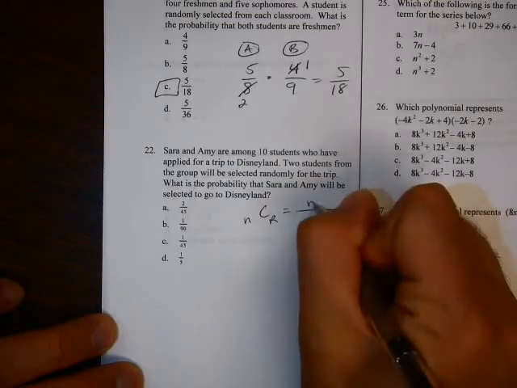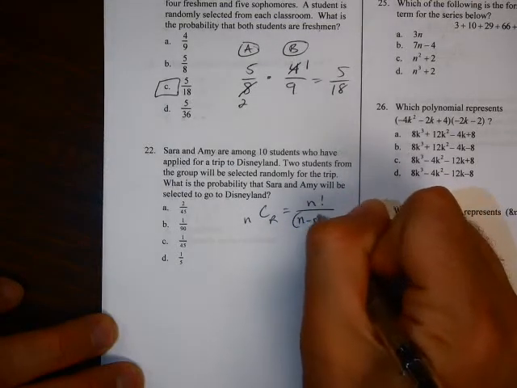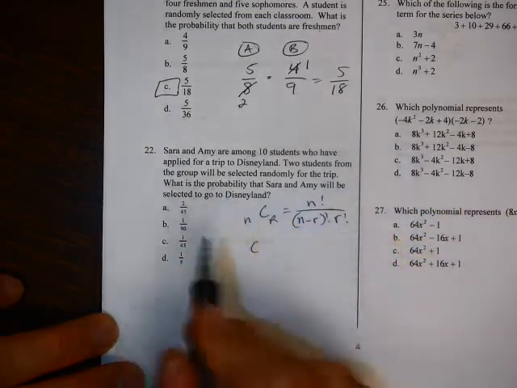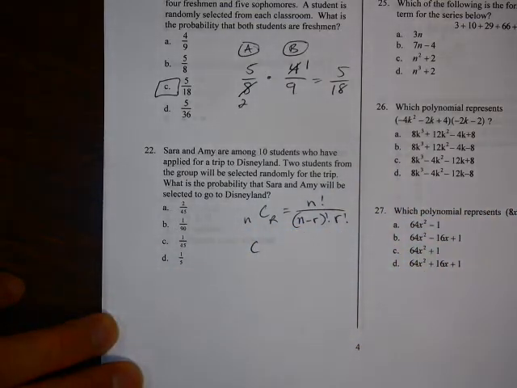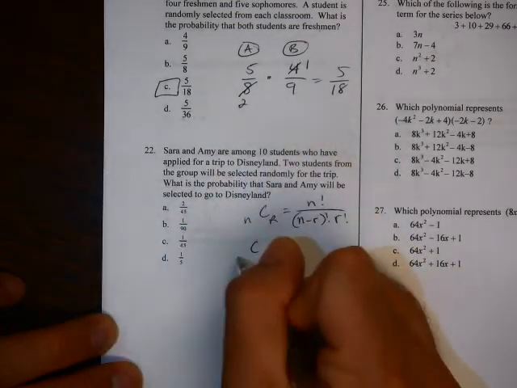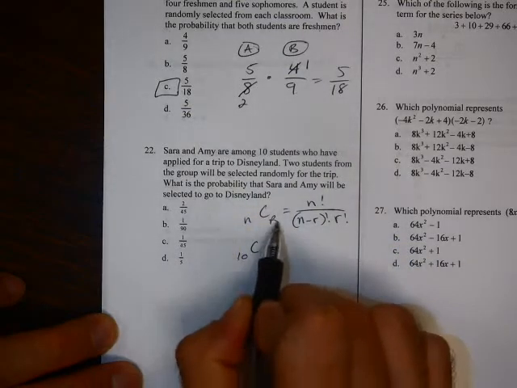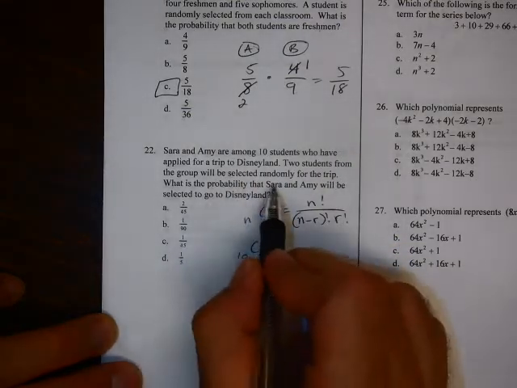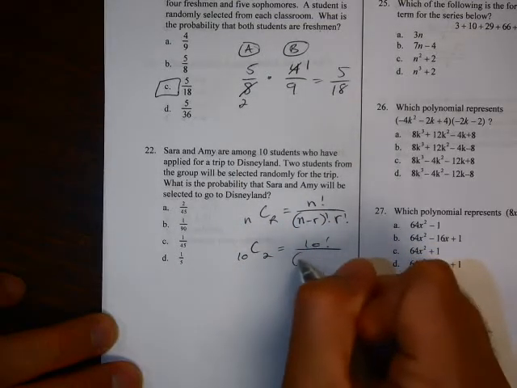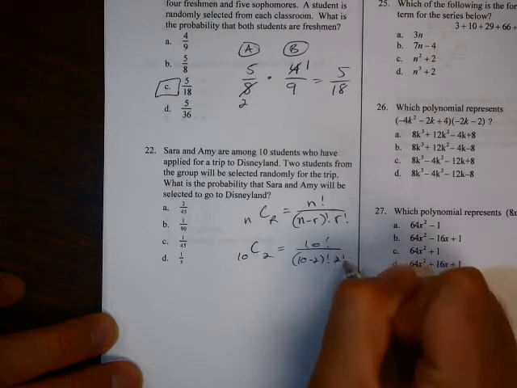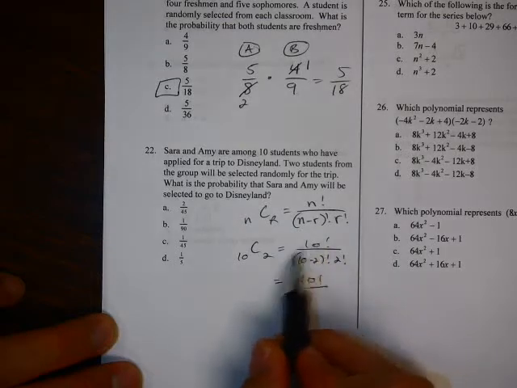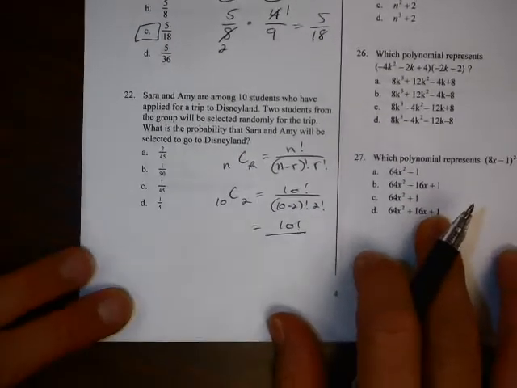And remember that formula is n factorial over n minus r factorial times r factorial. The n is the total number of people that you're choosing from, which is, since in the beginning it said among 10 students, that is our total. The r is how many people we're choosing. We're only choosing 2, Sarah and Amy, so that would be a 2 there, which means we have 10 factorial over 10 minus 2 factorial, 2 factorial. By the way, most of you can probably just do this in your head, but I just want to show all the work.